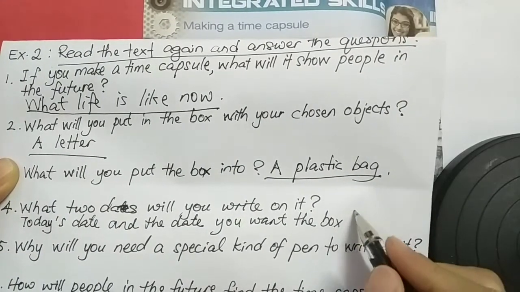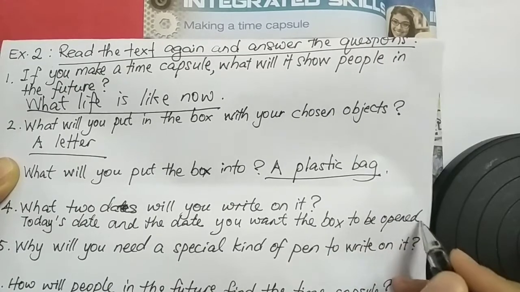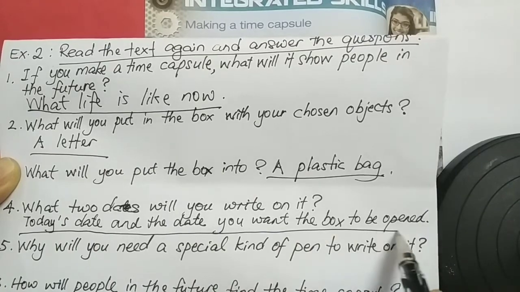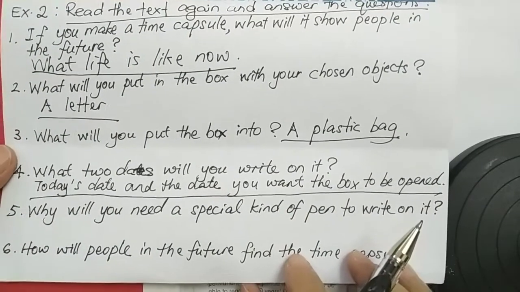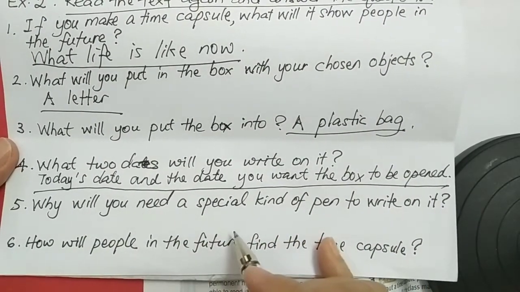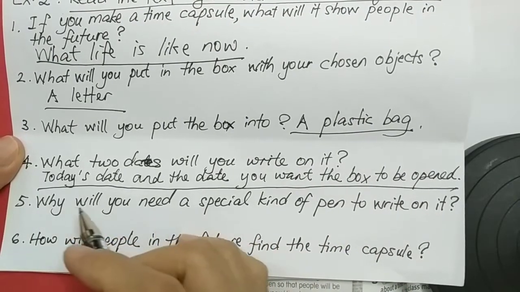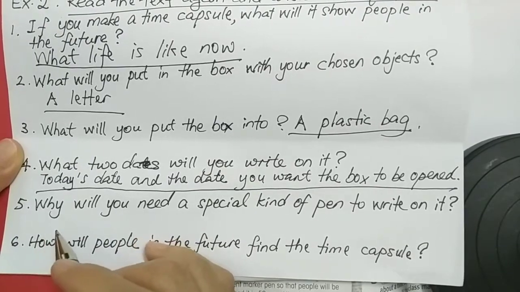To be open. The answer is just right there in the text itself, in instruction 5. And question 5, why will you need a special kind of pen to write on it? Well, you can also find the answer in instruction 5.